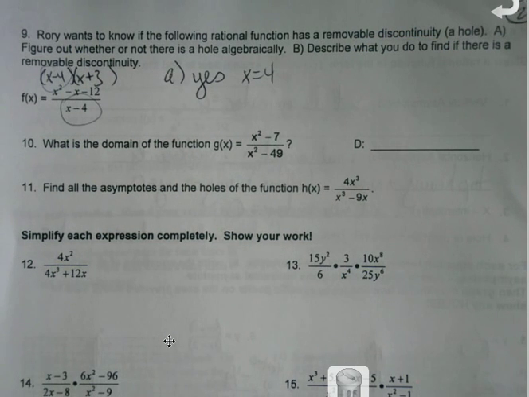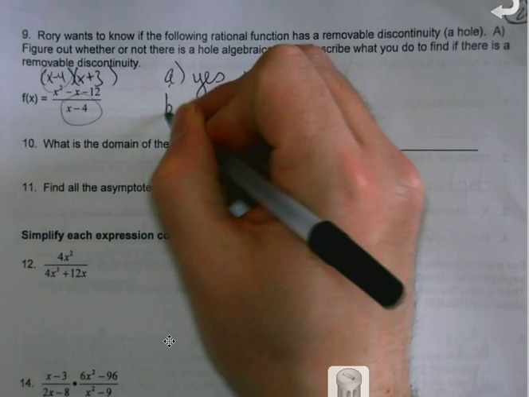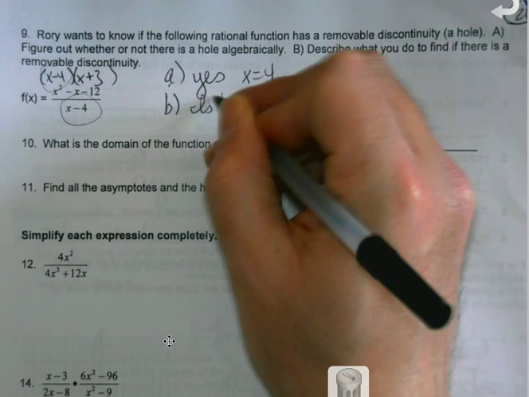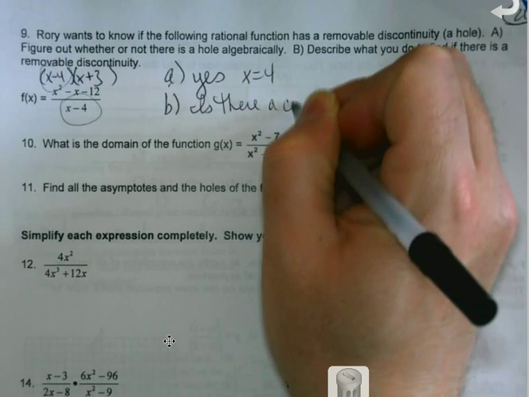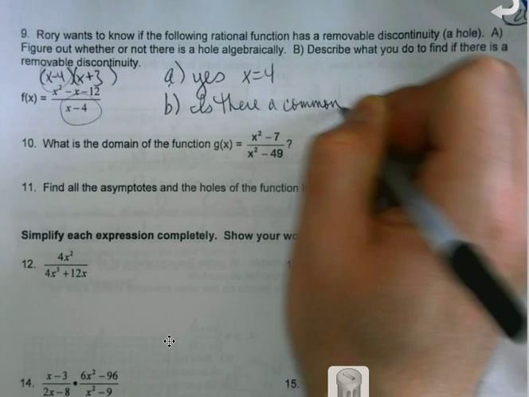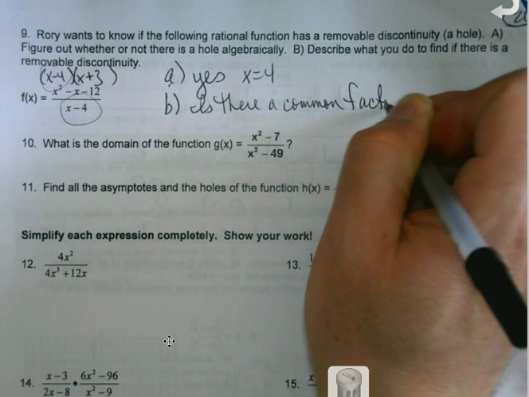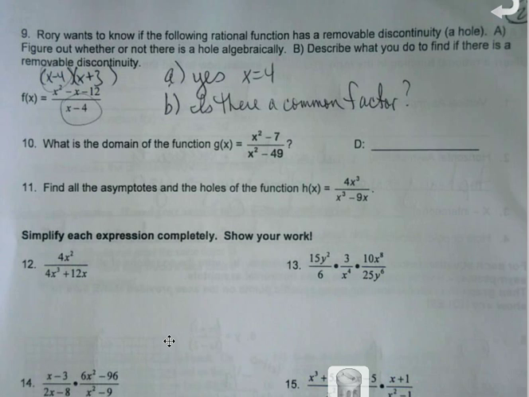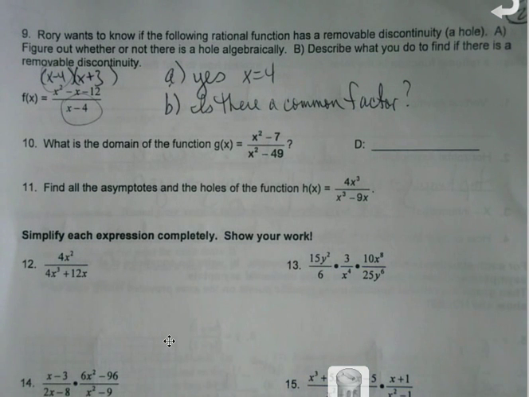Describe what you do to find if there is a removable discontinuity. Is there a common factor? If there is, I have a hole. If I factored that and I didn't have a common factor, well, then I wouldn't. So those are the type of things I've got to watch for, though. Or I might ask a question where you don't have to do maybe as much work as you'd think.